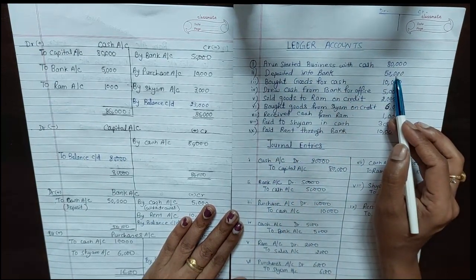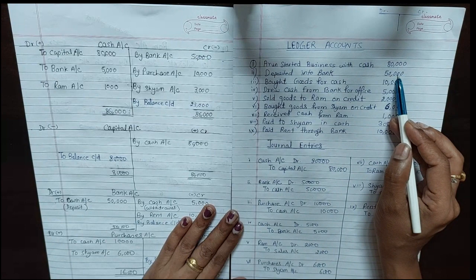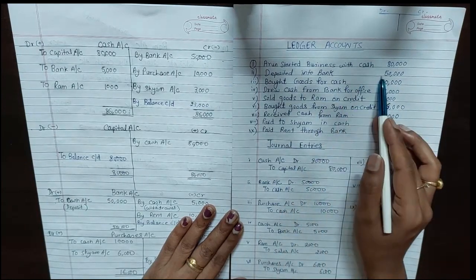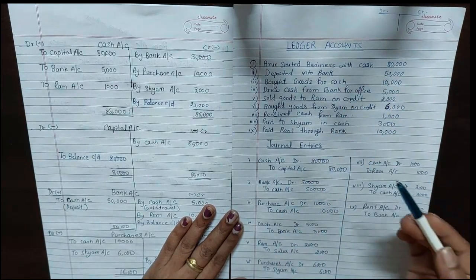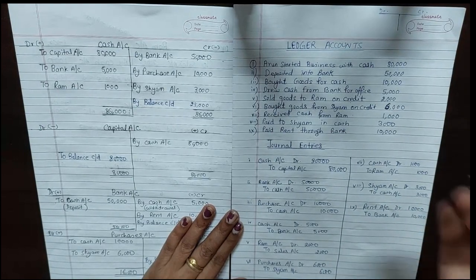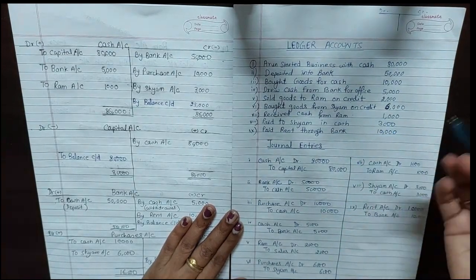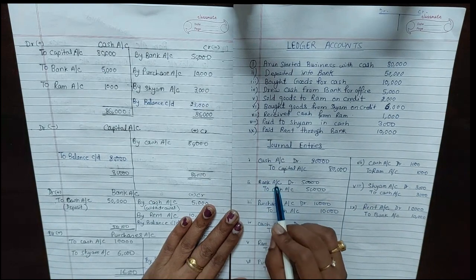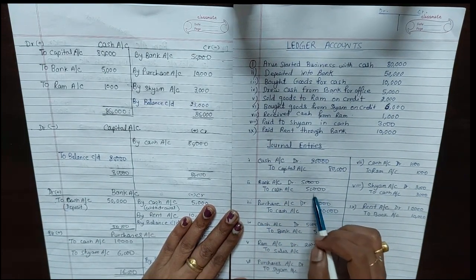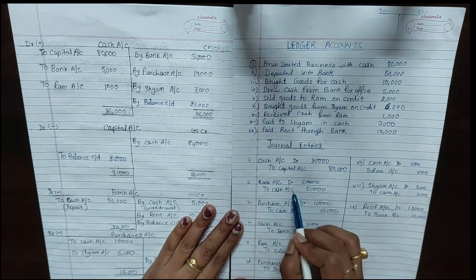Second, deposited into bank. What is happening in this transaction? Which two accounts are involved? You have the cash account and the bank account. The bank account is increasing because you are depositing cash into the bank, meaning the cash in hand is decreasing and the bank balance is increasing. So what is my entry? Bank account debited to cash account. Now this transaction is understood.